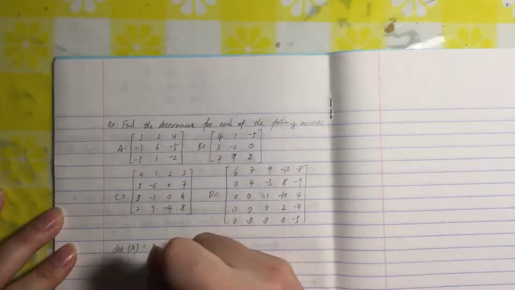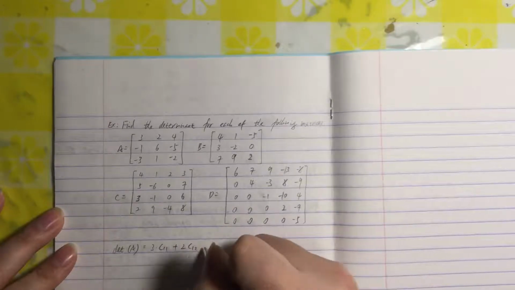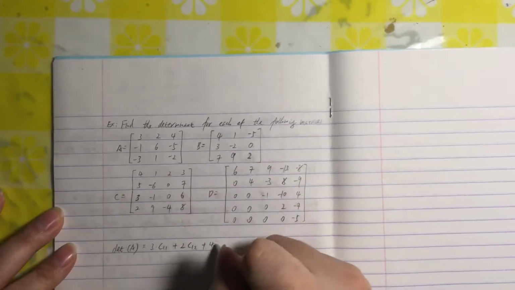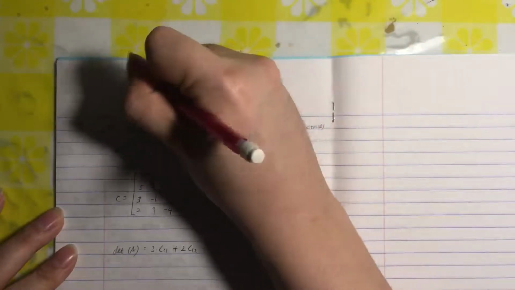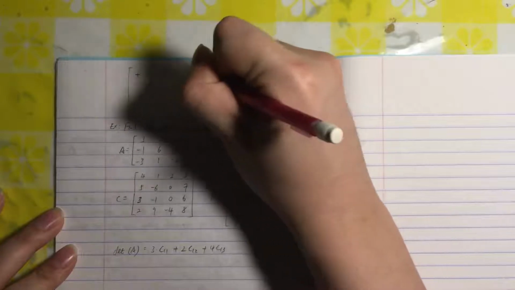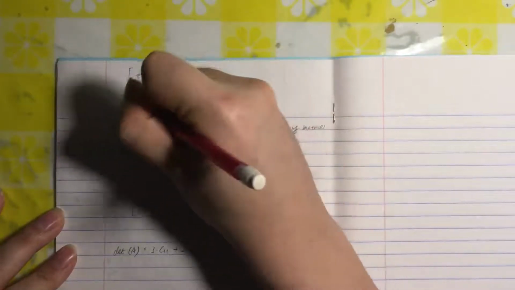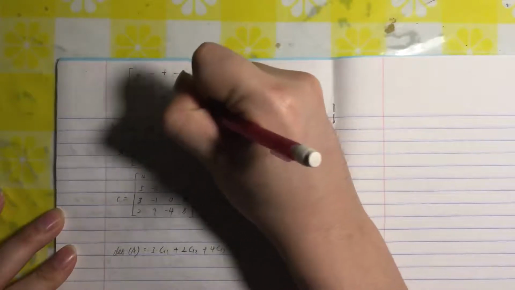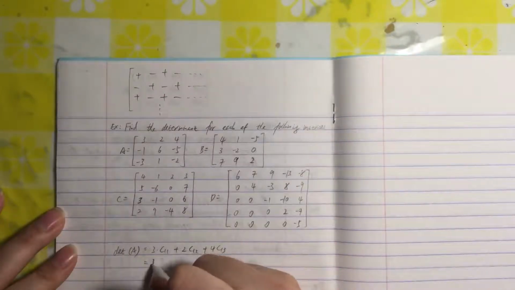I have 3 times C11 plus 2 times C12 plus 4 times C13. We know that the signs of the cofactors alternate: plus, minus, plus. So the first entry is positive, 3 times M11.